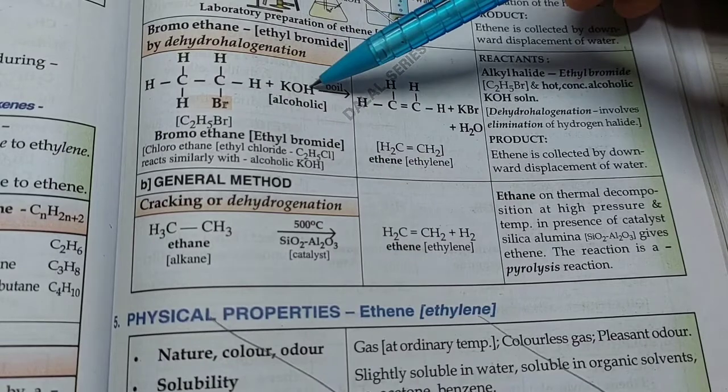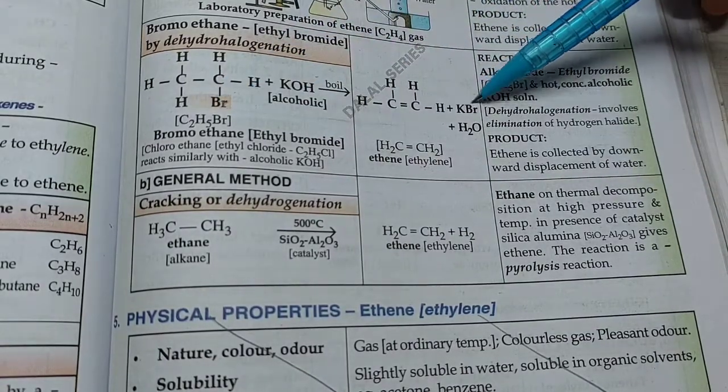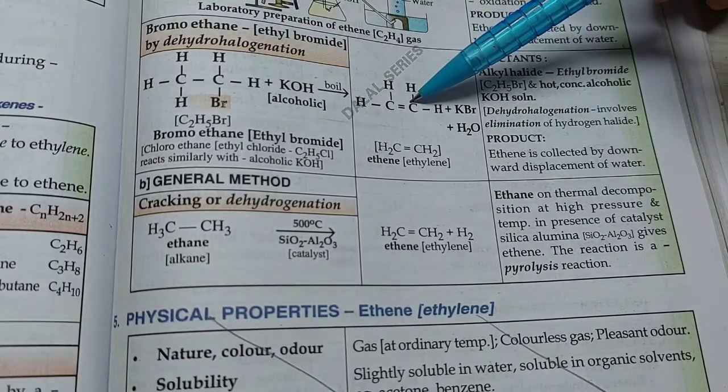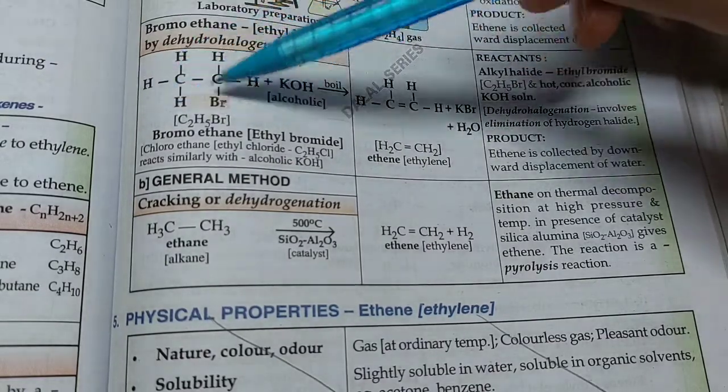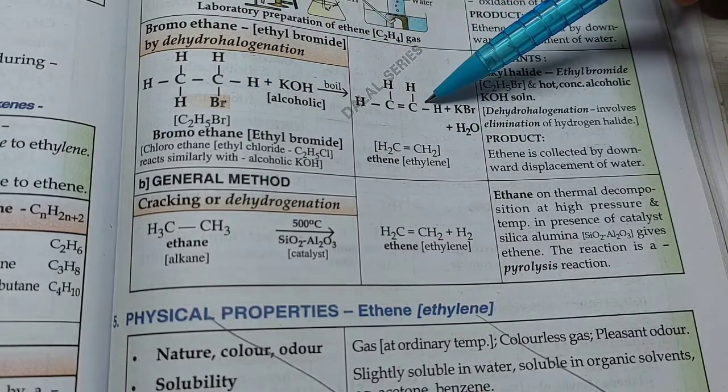No, he's not a drunkard. When you boil it, H and Br are removed to form KBr plus water. And so the carbon-carbon develop a double bond. When your number of friends decrease, you need to have a stronger bond with the friends left.